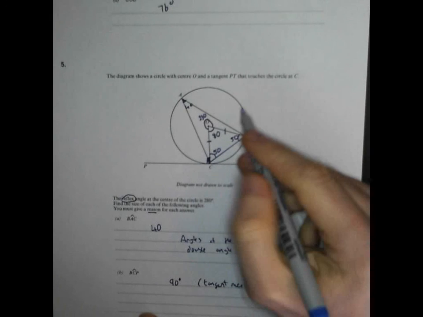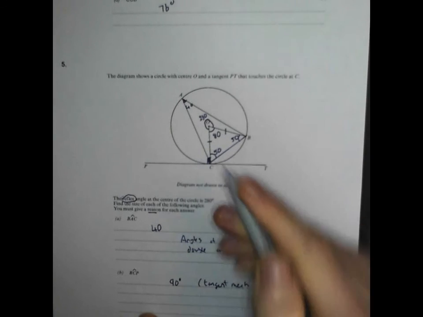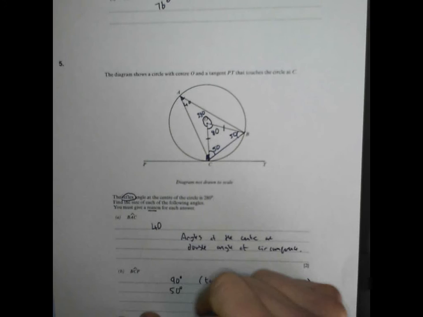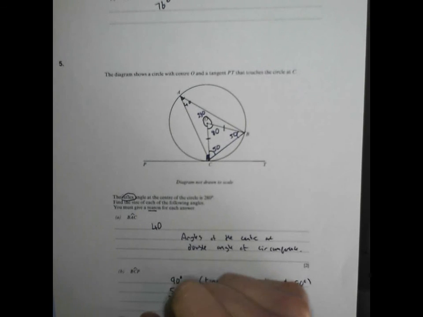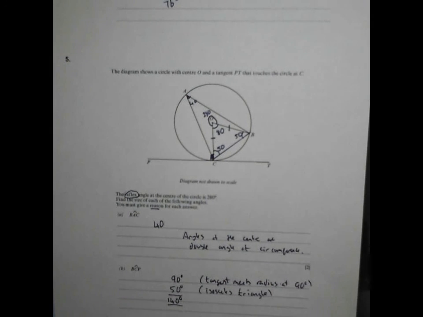So my angle BCP is made up of my 90 degrees and my 50 degrees. I'll just justify that. Isosceles triangle. Give that a little jot down there, isosceles triangle. So my total size of my angle must be 140 degrees. That's a flipping tough one, that, but an enjoyable question nonetheless.